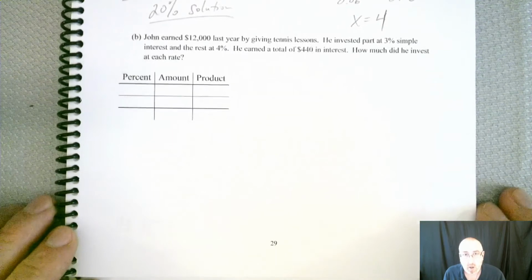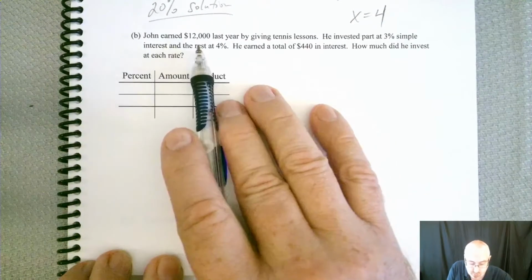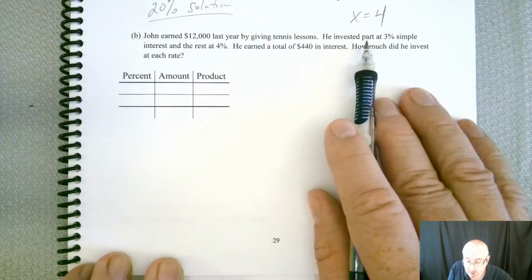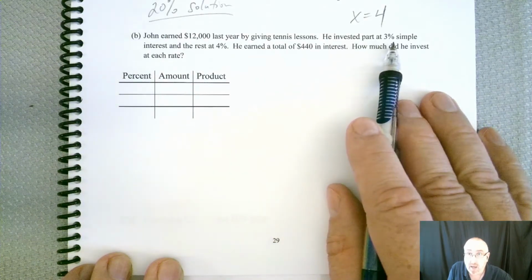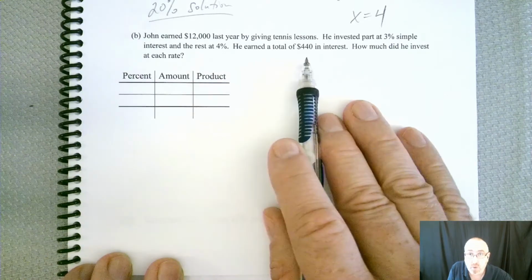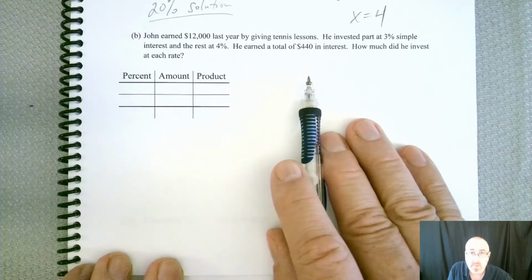So, okay, let's try another one. John earned $12,000 last year by giving tennis lessons. He invested part of that money at 3% simple interest and the rest at 4%. He earned a total of $440 in interest. How much did he invest at each rate?